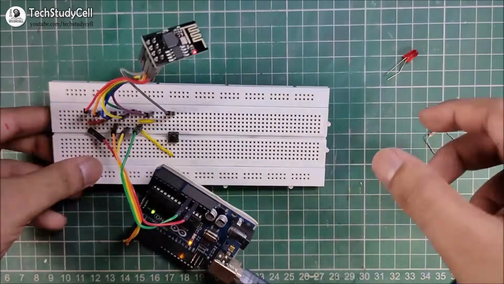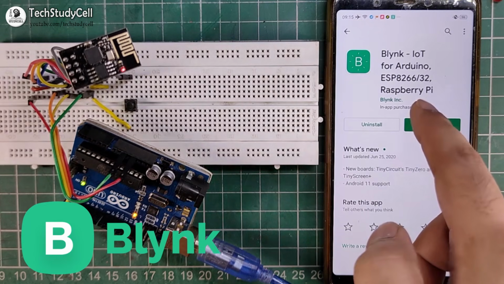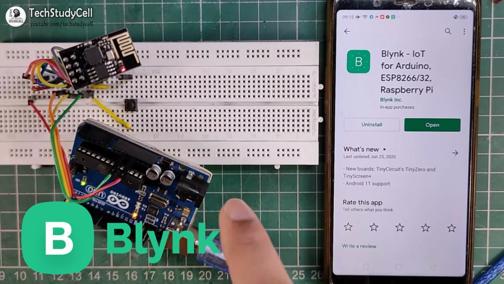Now it is in programming mode. Before we move to the Arduino IDE, first I have to configure the Blynk app from where I will control the LED.